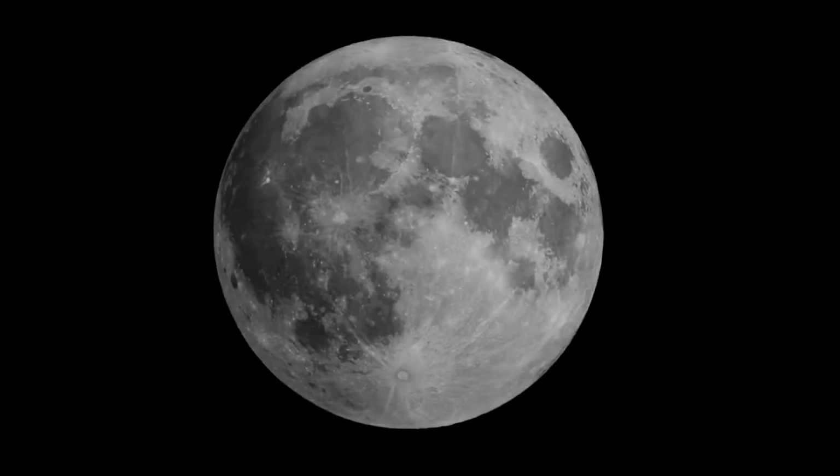It's easy to think of the moon as this huge baseball-sized thing up there in the sky, but that's an illusion. Try this the next time you see the moon.